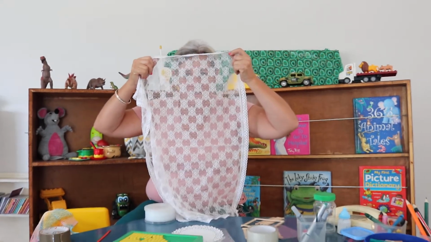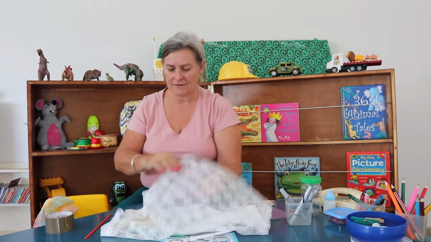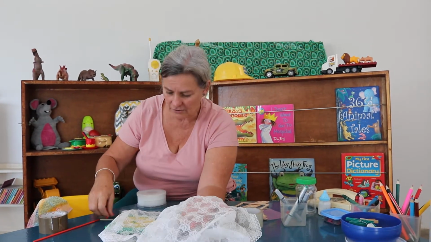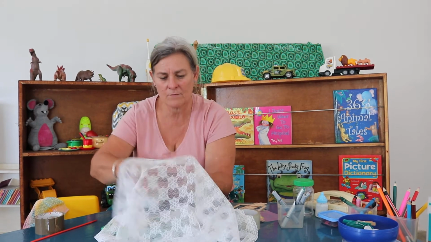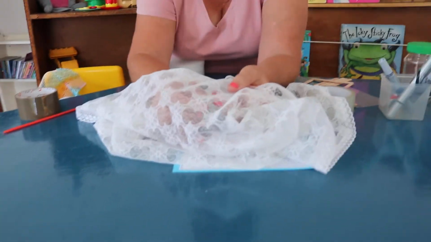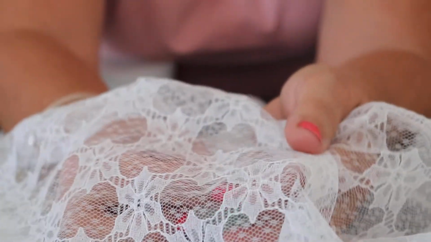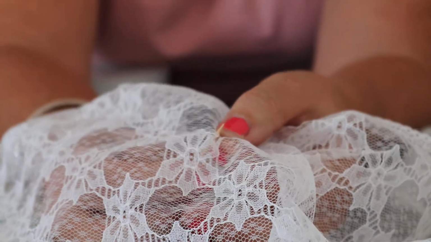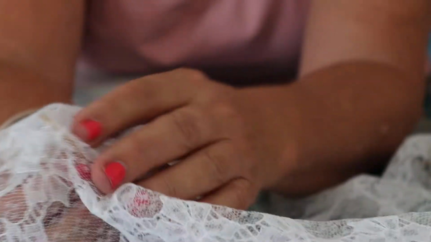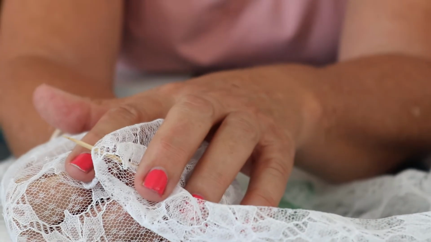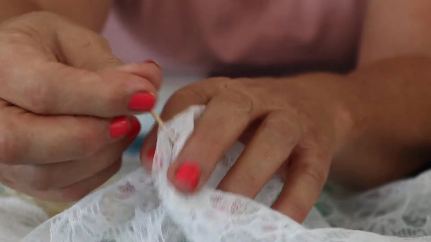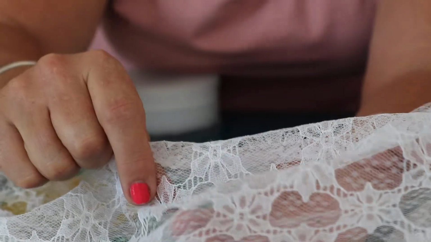Is the lace transparent? Well, let's have a look. If I look ever so carefully, and if my camera comes closer, you will see that in actual fact there are little holes. I'm poking through the holes. Can you see there? There we go. The stick can go right through, and I didn't make a hole in the fabric.